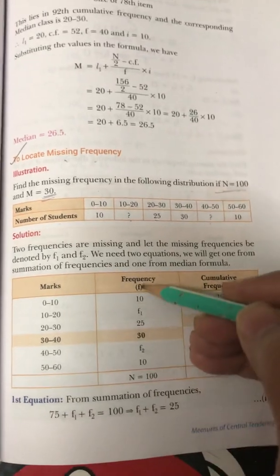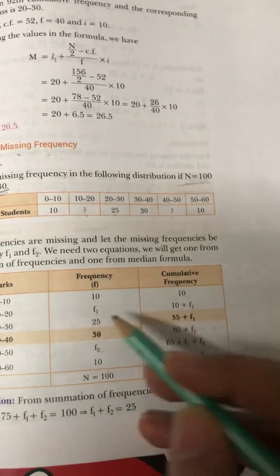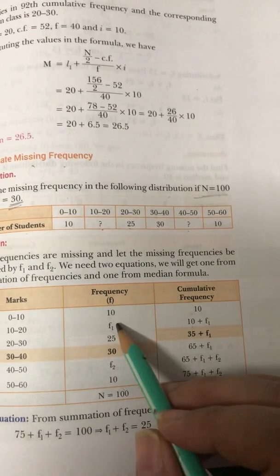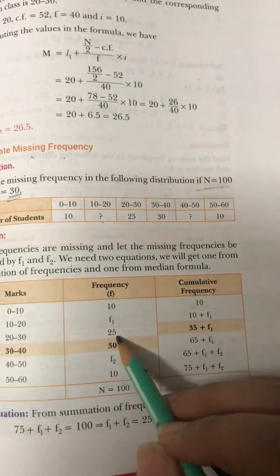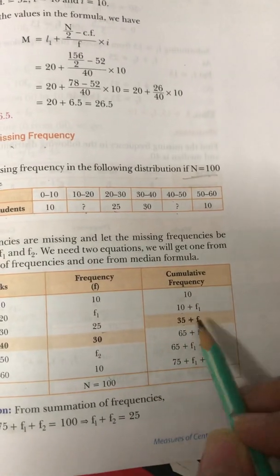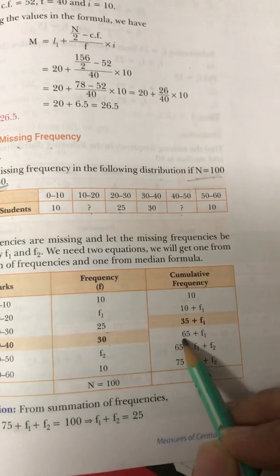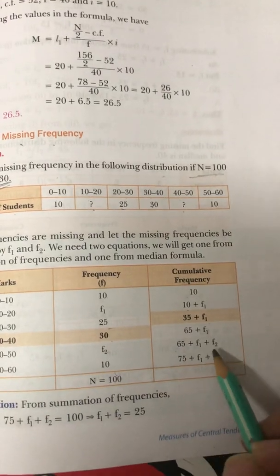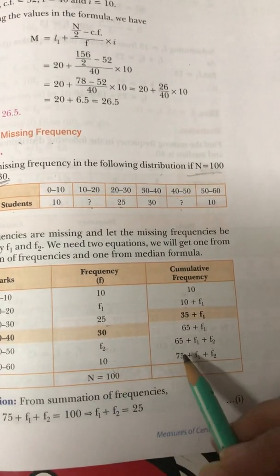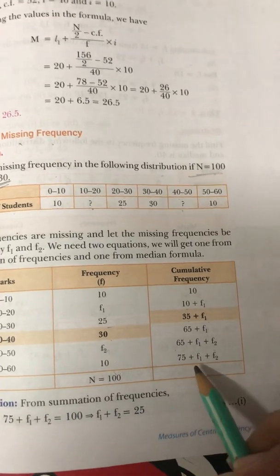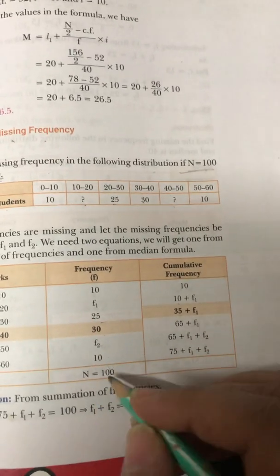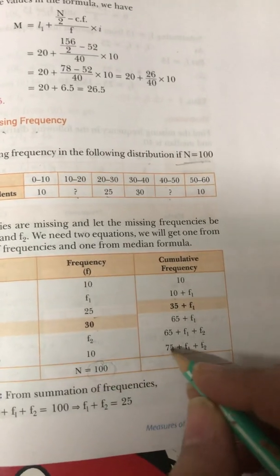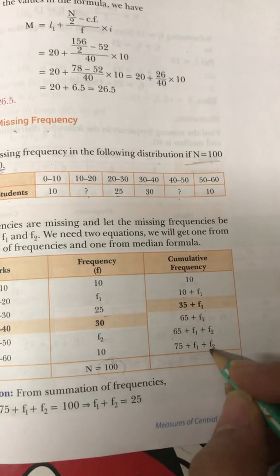So these are your marks and this is your frequency. Let's calculate the cumulative frequency. The first one is 10, then 10 plus f1, then 10 plus f1 plus 25, so it's 35 plus f1, then plus 30, 65 plus f1, then f2, so 65 plus f1 plus f2, then 10, that is 75 plus f1 plus f2. We know the last number, the total of frequency, is 100, so 75 plus f1 plus f2 has to be 100.